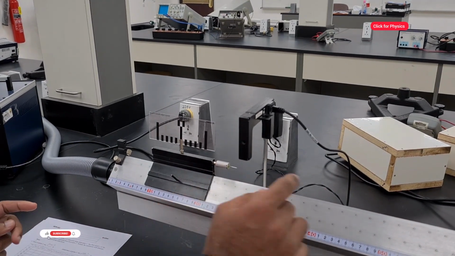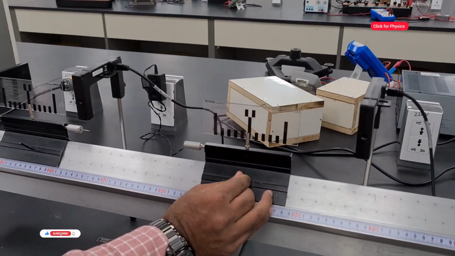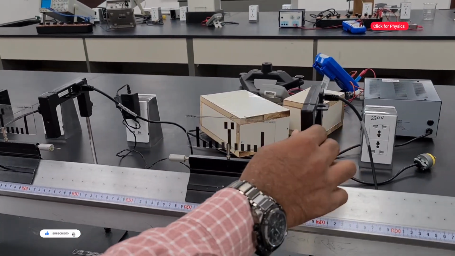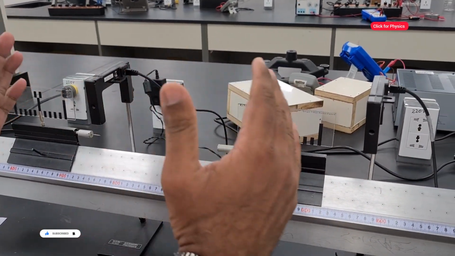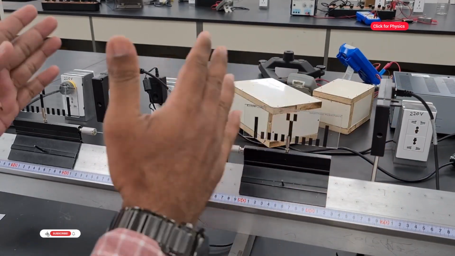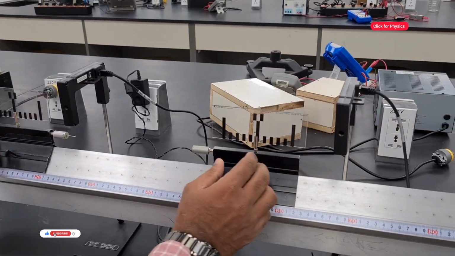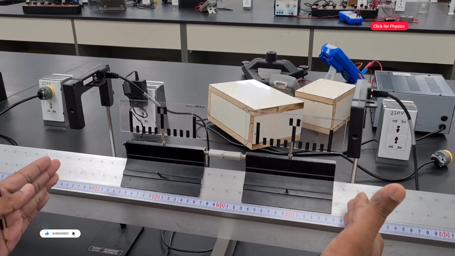And then we are going to place the second glider. So this is our second glider. You have to place it in between the two gliders, and the distance between the two photo gates is not a matter. You can fix some distance, it's up to you. There is no particular measurement. If you want to know the correct value, you just place these two, and this much distance is enough between two photo gates.